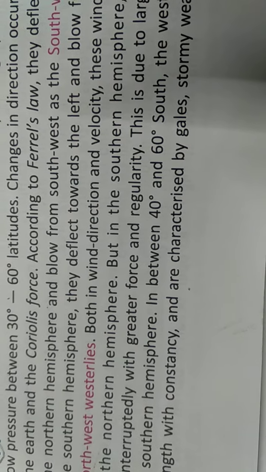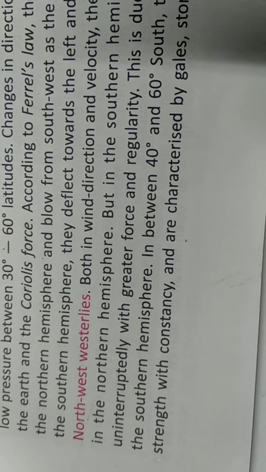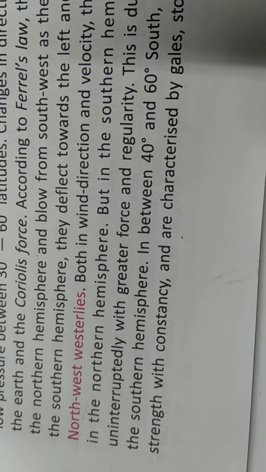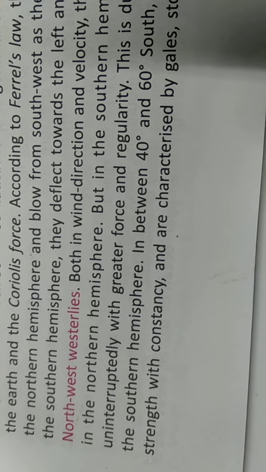Both in direction and velocity, these winds are far from constant in the northern hemisphere, whereas in the southern hemisphere the westerlies blow uninterruptedly and with greater force and regularity, because in the southern hemisphere we have found there are not many mountains, and large areas are open areas with sea.